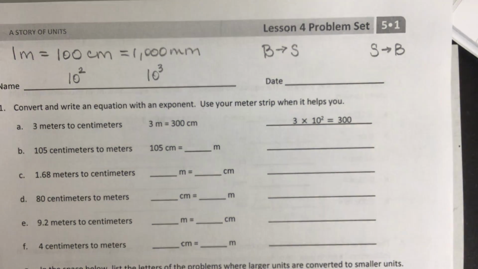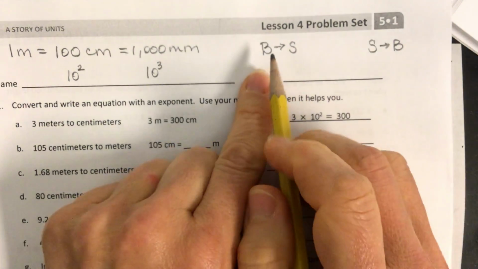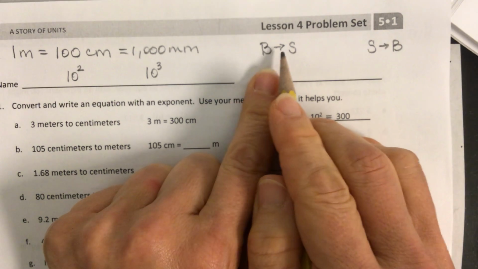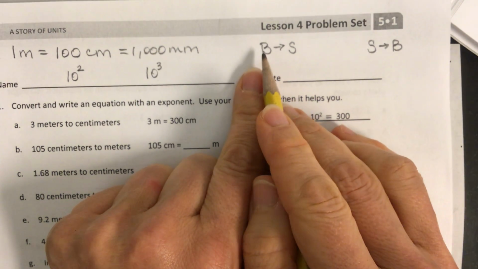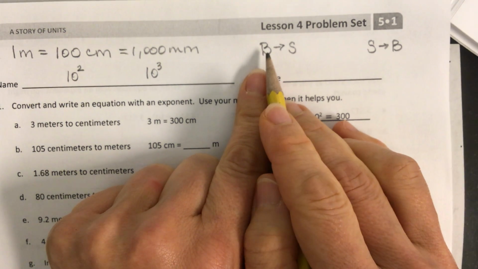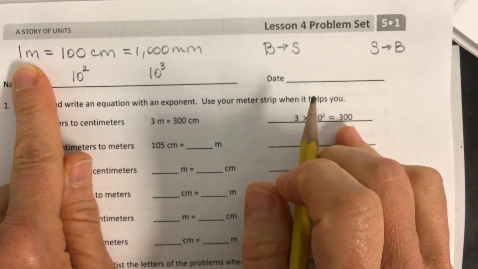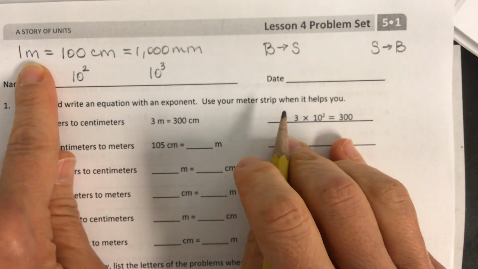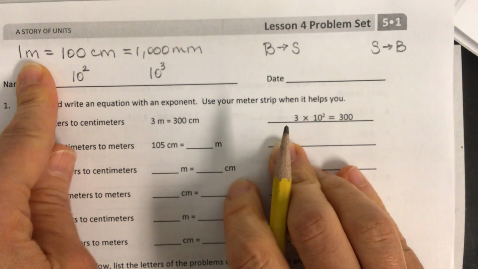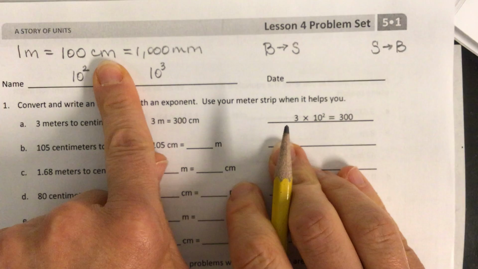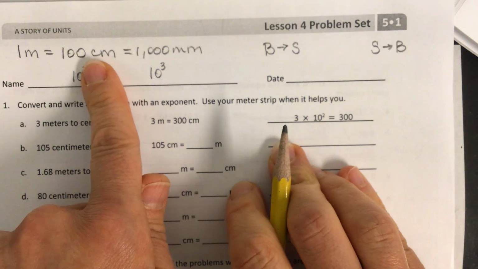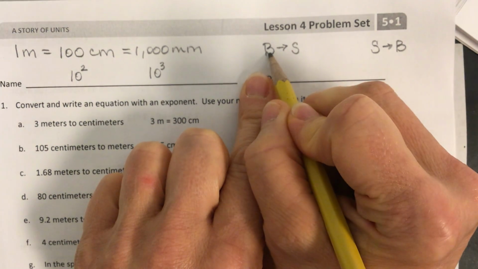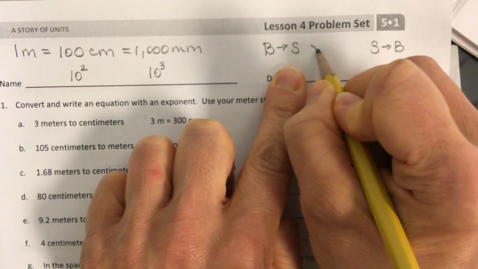Okay, one other thing that will help us before we begin is to realize that in converting, if I move from a big unit to a small unit, this is just abbreviating, a big unit to a small unit. Meter is the biggest, then a centimeter, and the millimeter is the smallest. So if I say I have 1 meter and I want to know how many centimeters I have, notice the number becomes bigger because it takes more small units to make a big unit. So when I convert from a big unit to a small unit, I have to use multiplication.